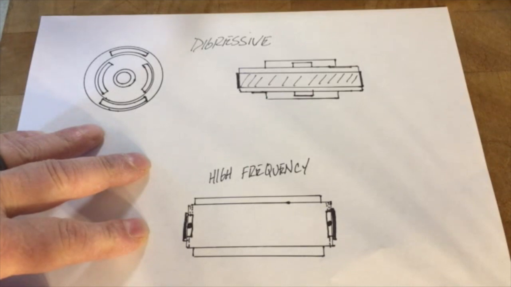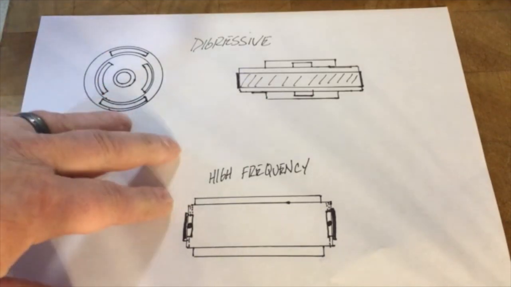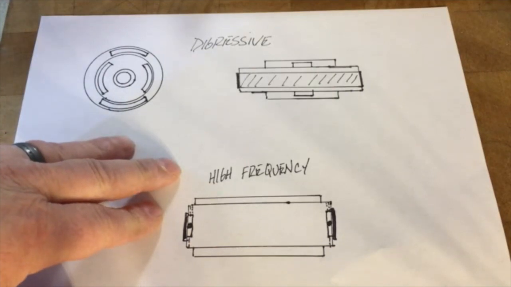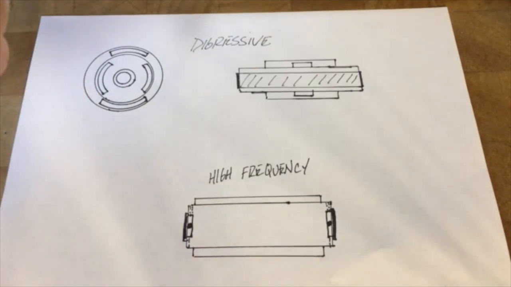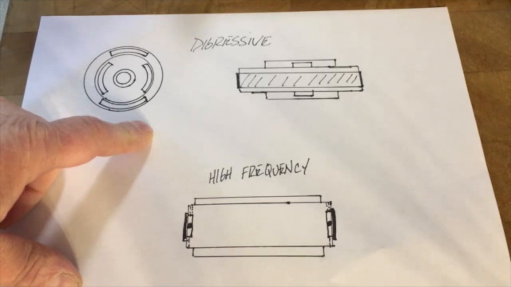And it got me really thinking about bleeds, and maybe bleed isn't so good, especially when you're getting bleed on a canister and stuff like that. It might even be something to experiment with back with a digressive piston.